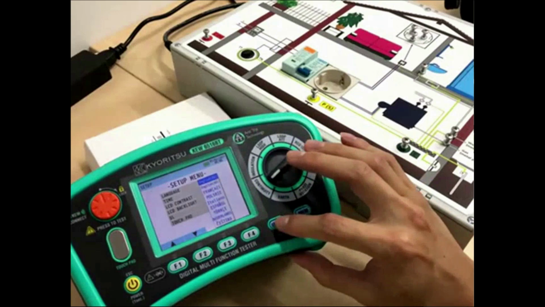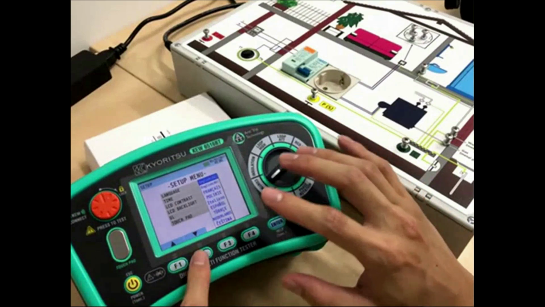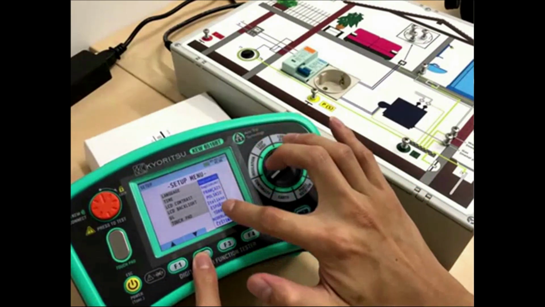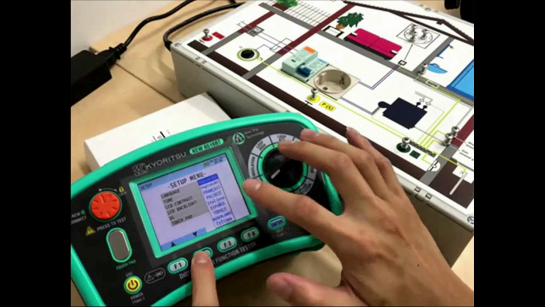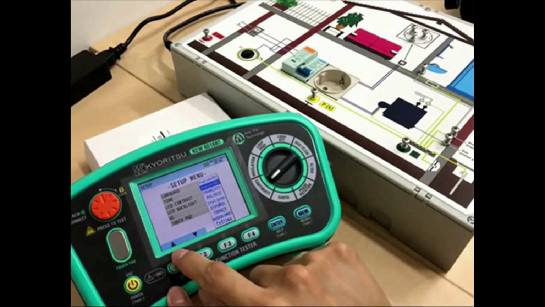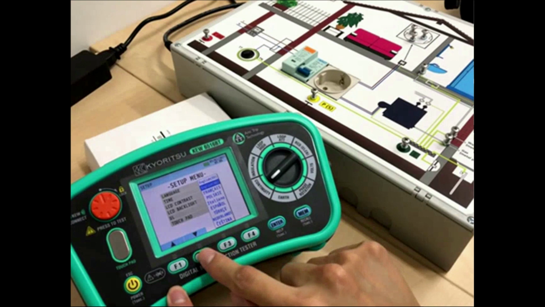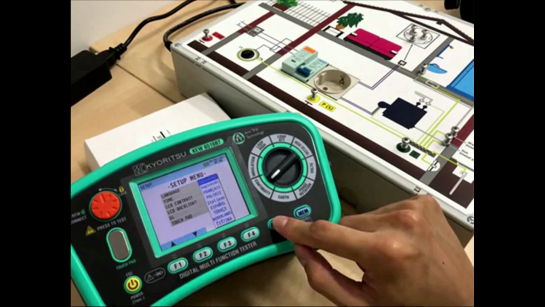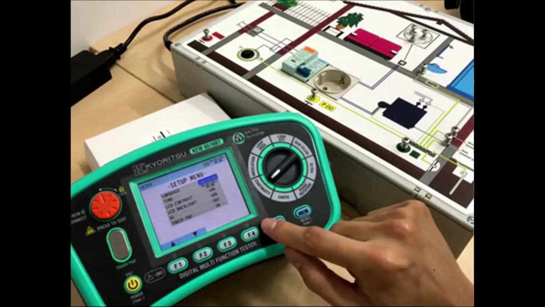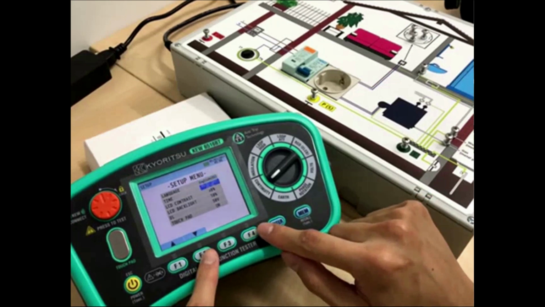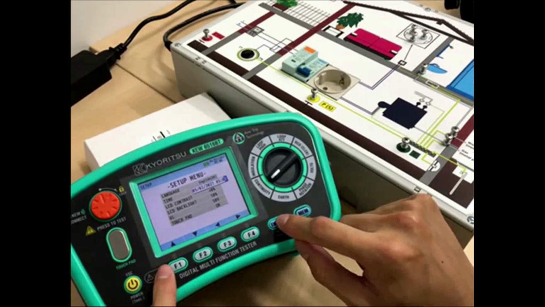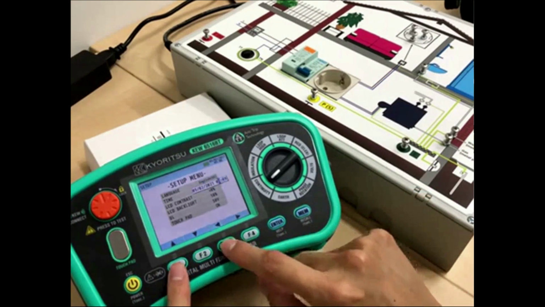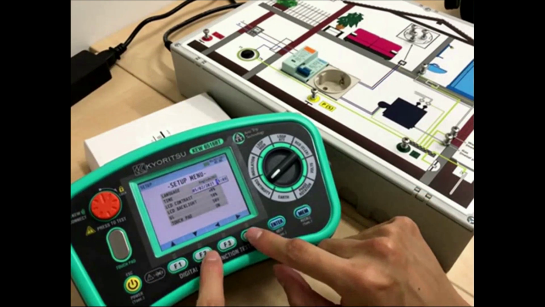If your language is different, for example if you are in France, there's a French language here. Just go to this cursor, play around, then enter. For example, you want to choose English, enter. The time you can also set: enter, then use the arrow keys up and down to adjust.